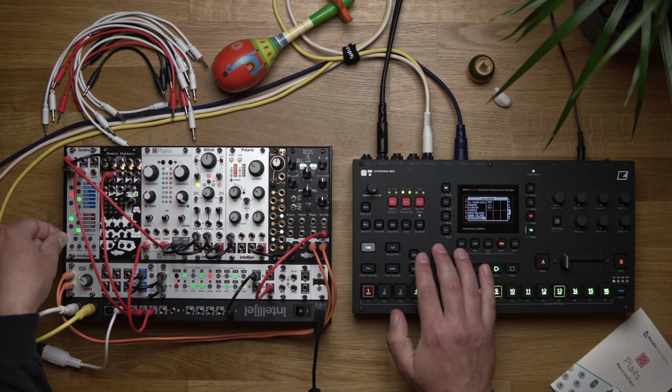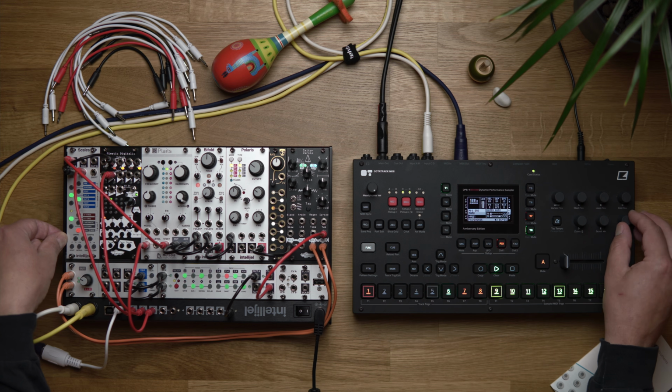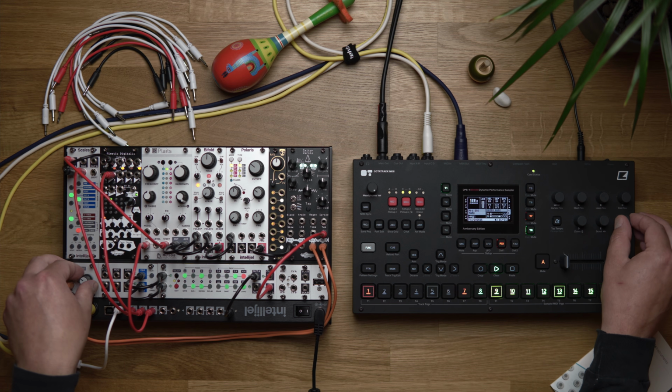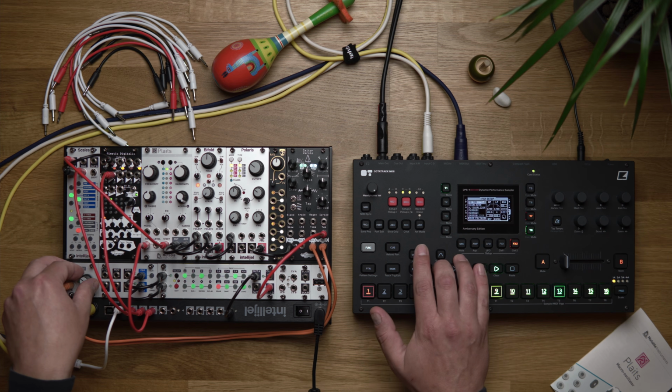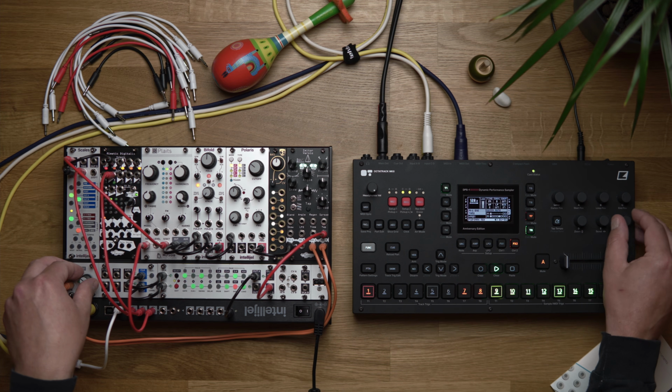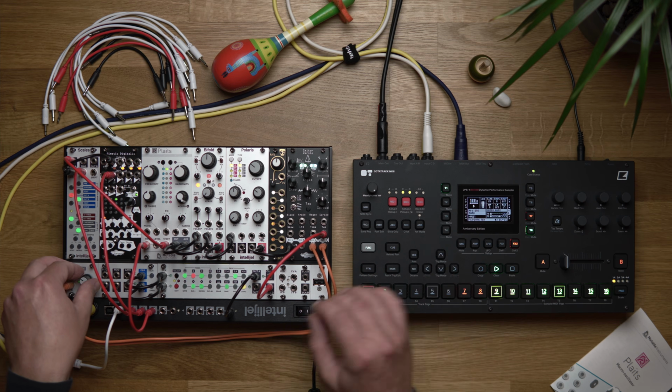Maybe some chorus. Let's remove compressor and put some chorus in place. Maybe a little reverb as well. Dark reverb. Okay. I'm not gonna do a masterpiece here, of course, but I think that's more than fine for now. Let's record 4 bars of this one.